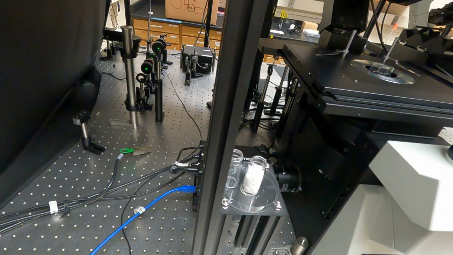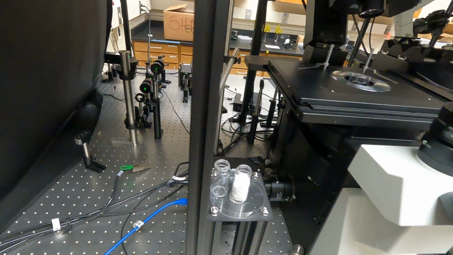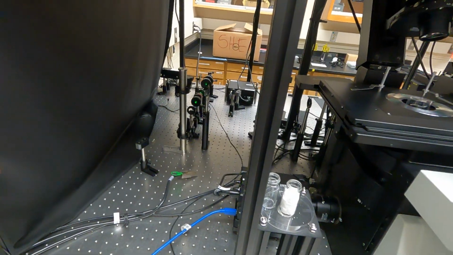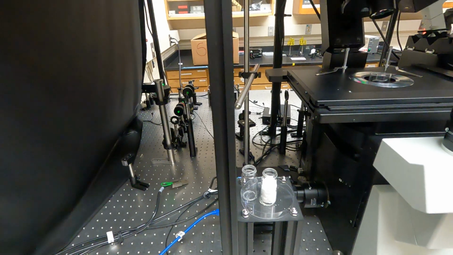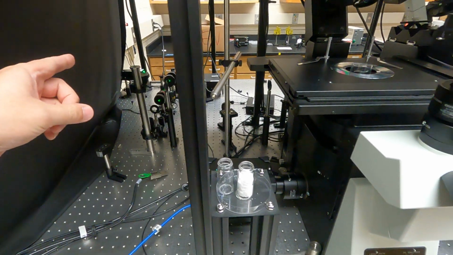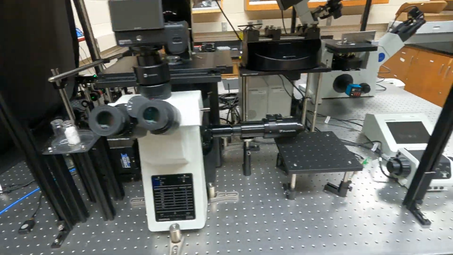So that's pretty much all regarding the laser unit. Again, the only things a student ever needs to touch would be the continuous neutral density filter and also the flipping mirror. Nothing else.